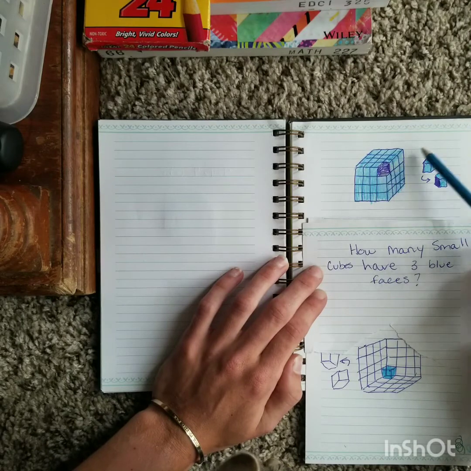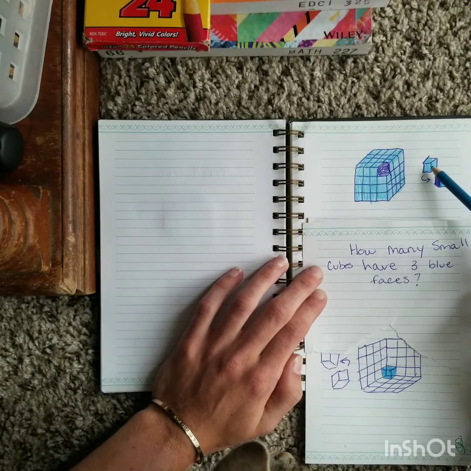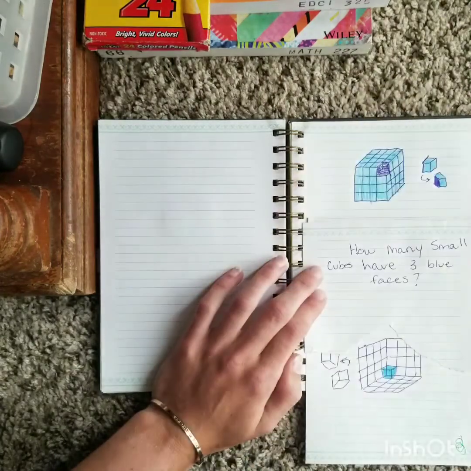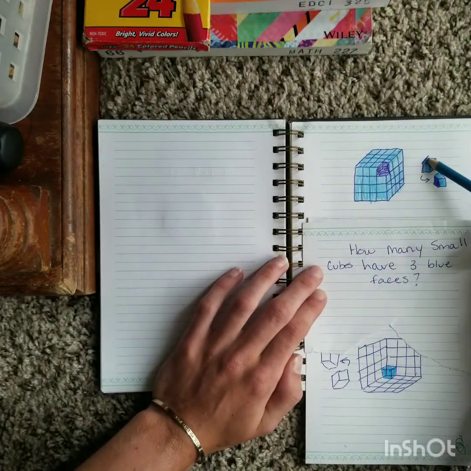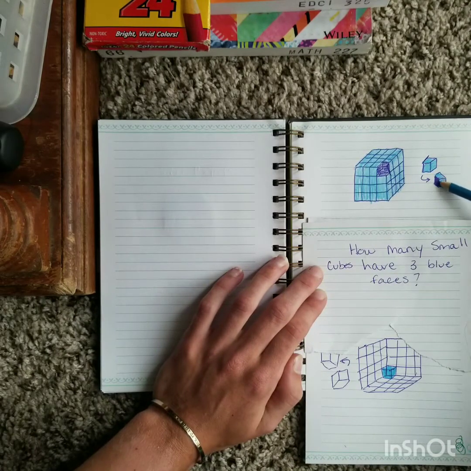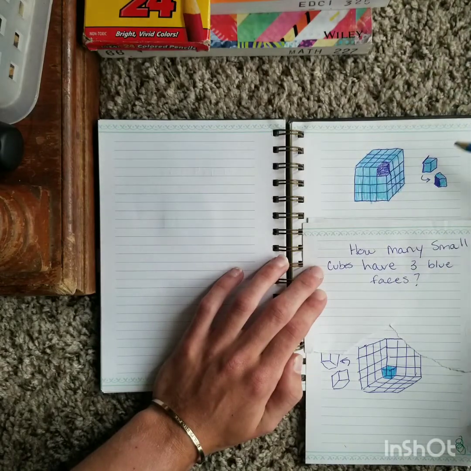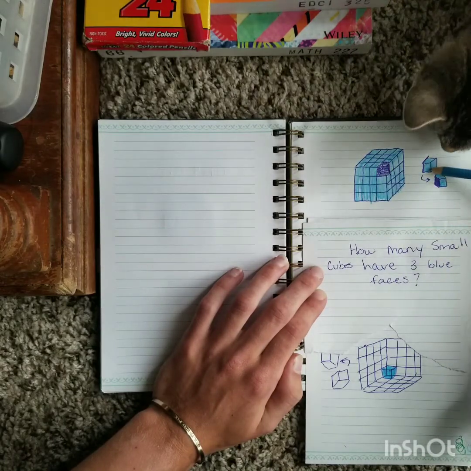I took this one piece off, and this piece I know has 3 blue faces. 1, 2, 3. And I know that that piece is my corner piece. If I were to turn that piece around, I'd see that there are some faces that aren't blue. But I know that there are 3 here because the other 3 faces would be on the inside. And I said that I know that's my corner piece.